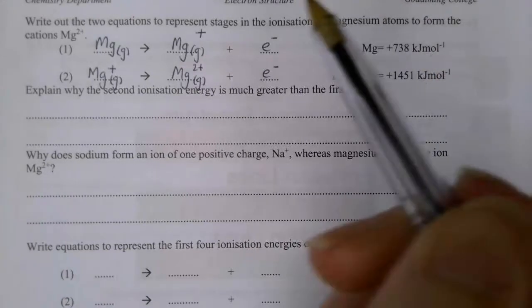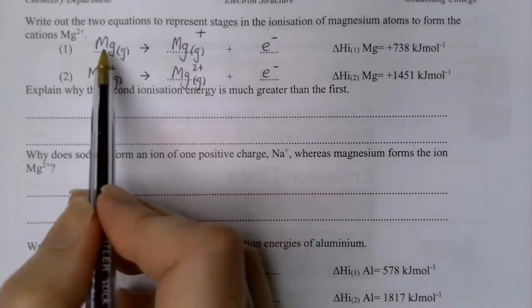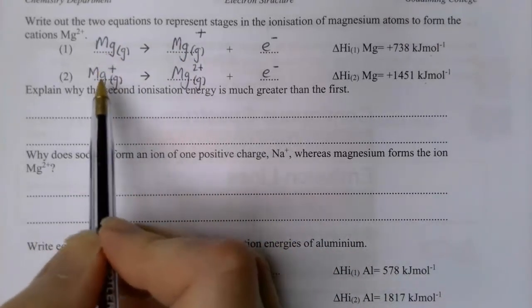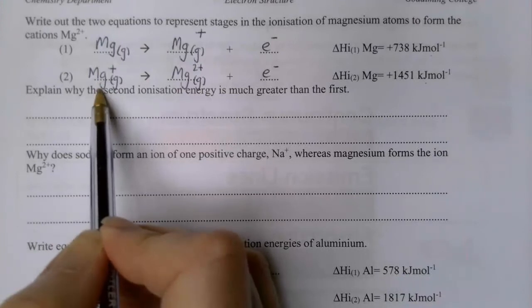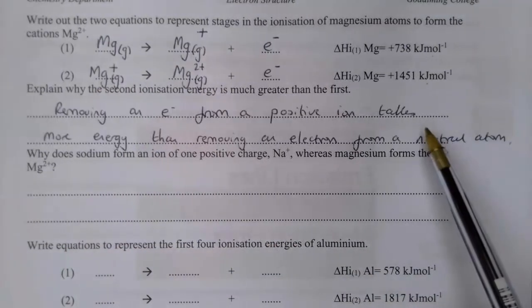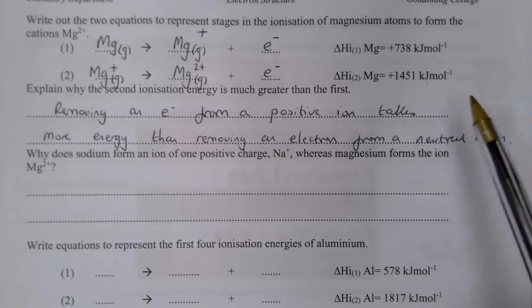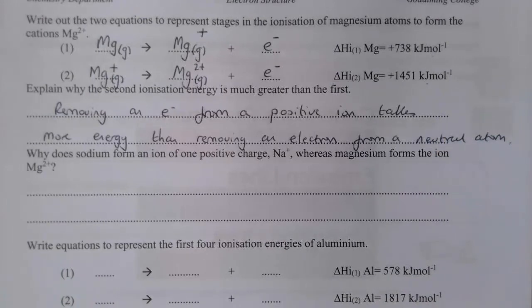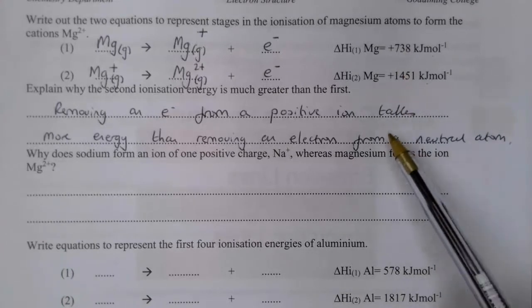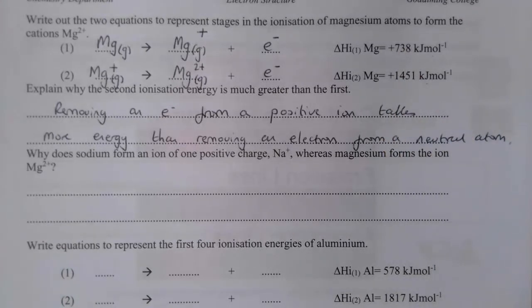The reason for that is in this case I'm removing an electron from a neutral atom, but here I'm trying to remove an electron from a positively charged ion. So it's going to take more energy to do that. So basically removing an electron from a positive ion takes more energy than removing it from the neutral. So as we remove more electrons, it becomes harder and harder to remove the electrons because we're removing them from an increasingly more positively charged ion.